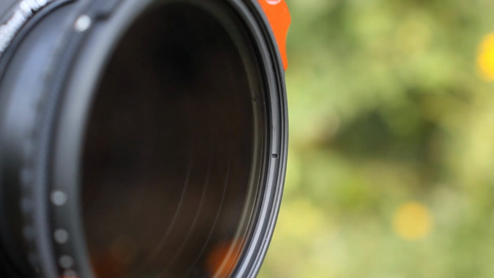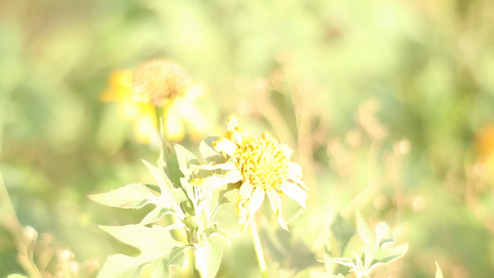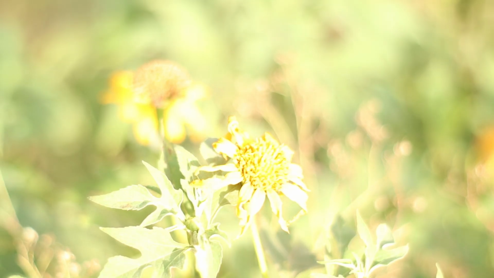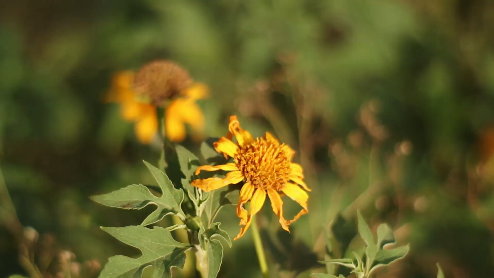In this video, I will be answering the question what ND filters do, why you need to use them in your videos, and I will be sharing video samples using them and without using them so that you can compare and contrast. So now, ND filters control the intensity of light before it reaches the camera sensor.